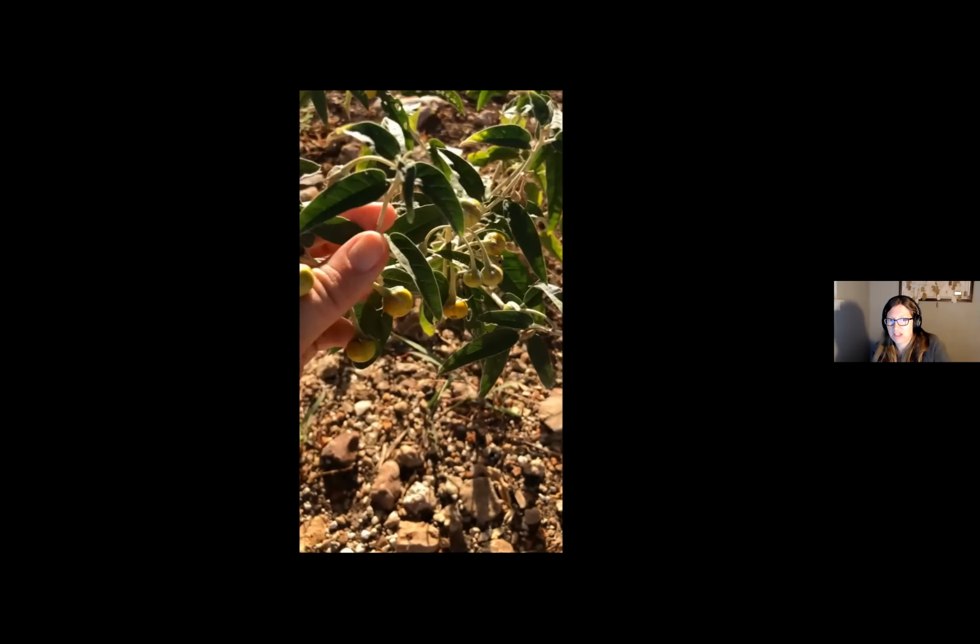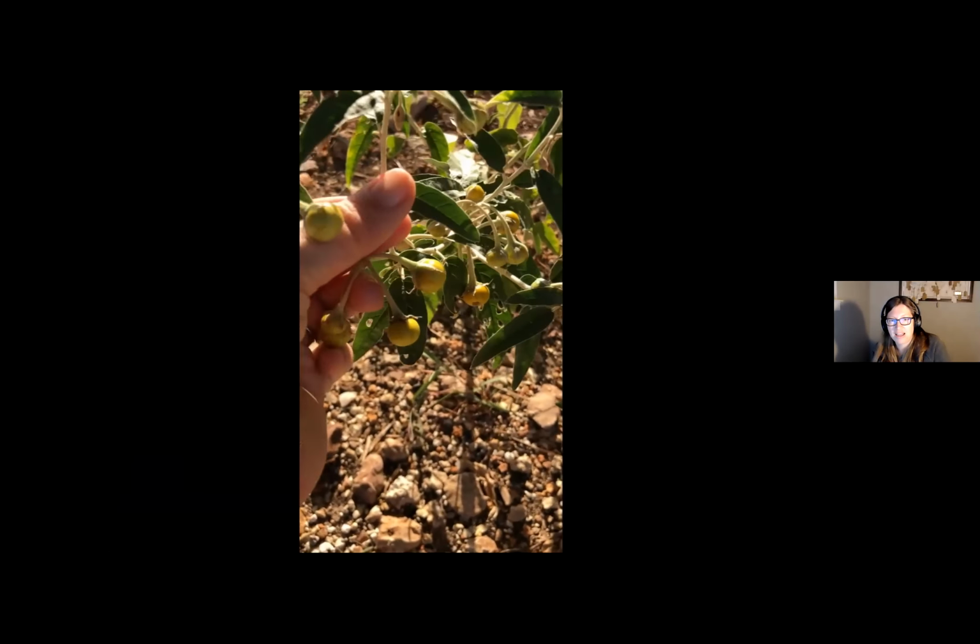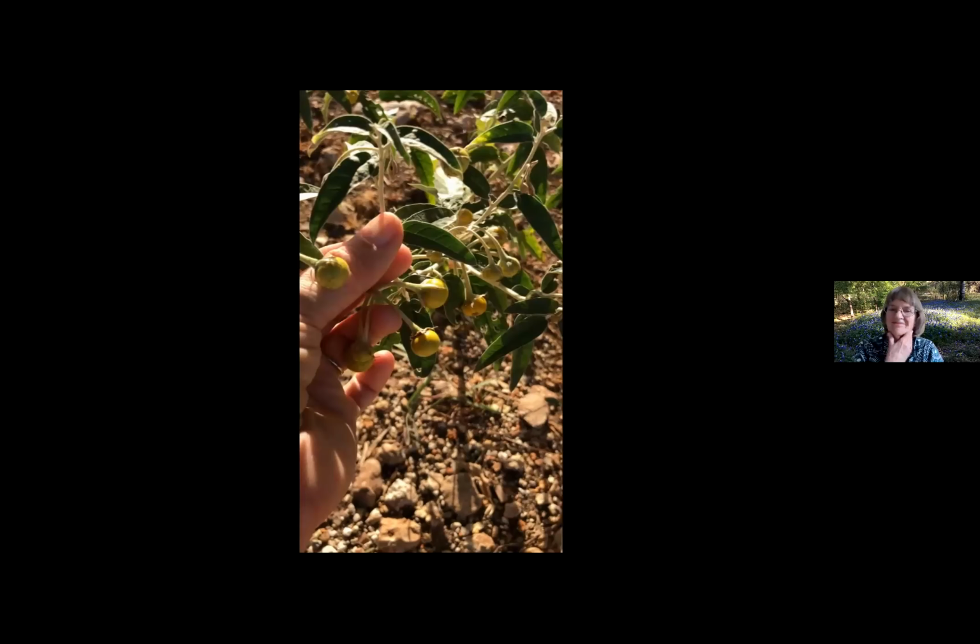Even if you aren't certain about the plant, which I bet you all know what it is, how would you describe it so that experts and tools like iNaturalist could help you reach an ID?